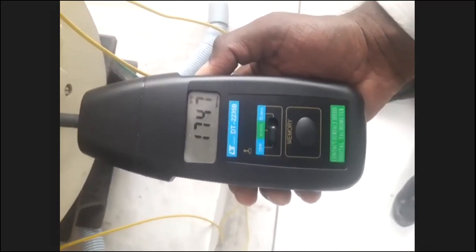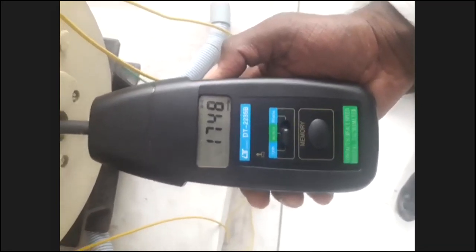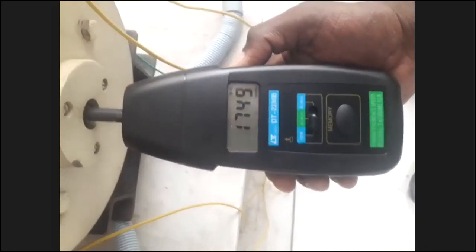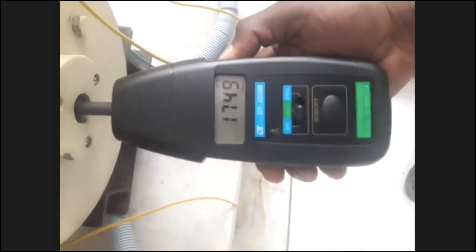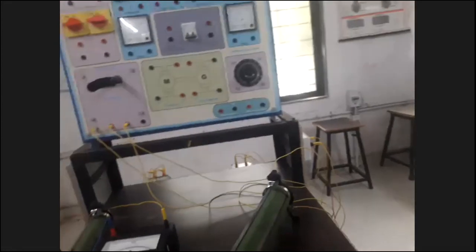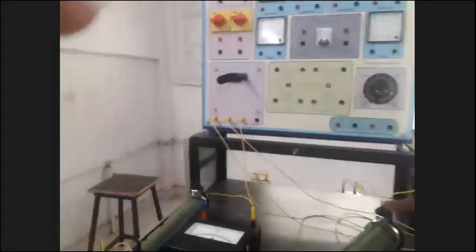All of you write the reading. The speed of the DC motor, which is coupled to the generator, is 1749. Okay, so we are maintaining some constant speed. We have already reached the maximum value because the rated speed of the machine is 1500 RPM. So we are not varying this rheostat to increase the speed.